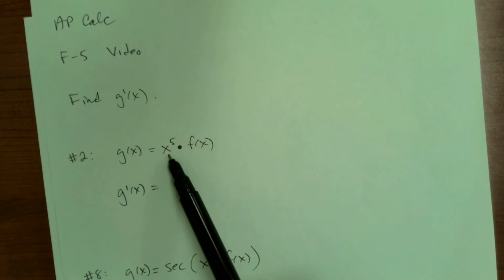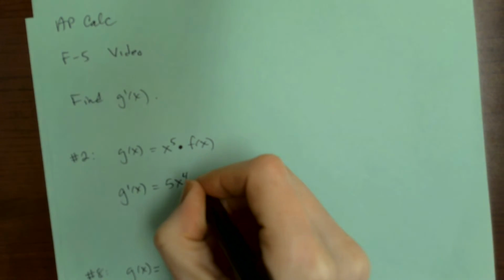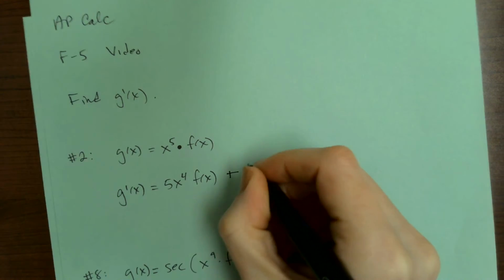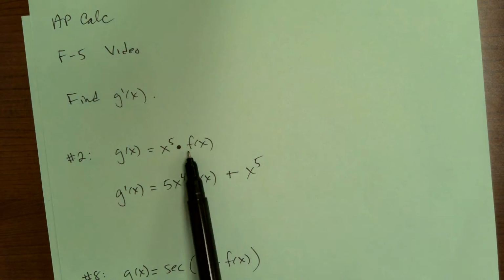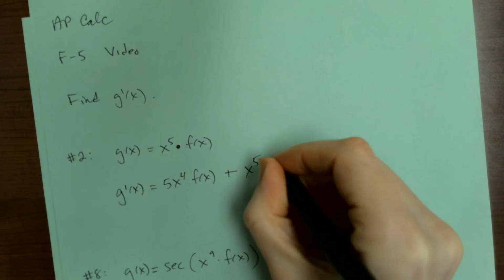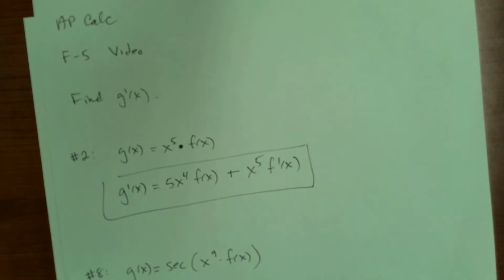So the derivative of the first function is 5x to the 4th, and then the second function just comes down plus. The first function just comes down, and then you do the derivative of the second function. So the derivative of f of x is f prime of x. So there it is.